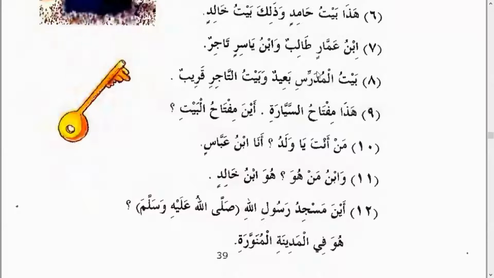I welcome you all to the classes again, Madina Arabic classes of Book 1, inshallah ta'ala. We will continue from where we left off. But before that, let's try to revise a little bit of Mudaf and Mudaf ilayhi.